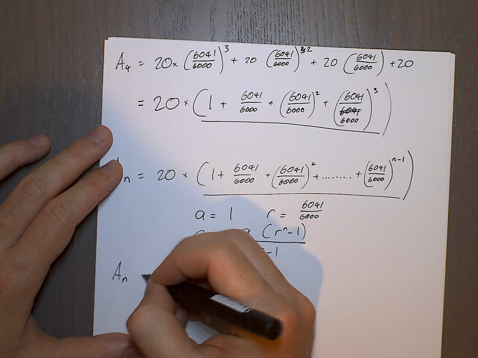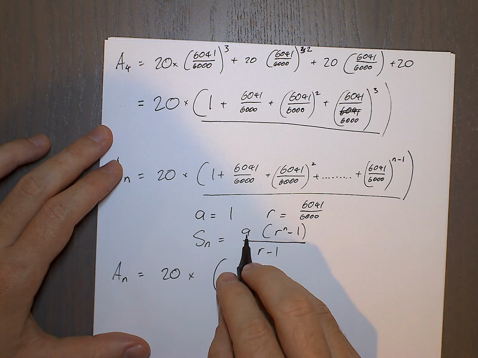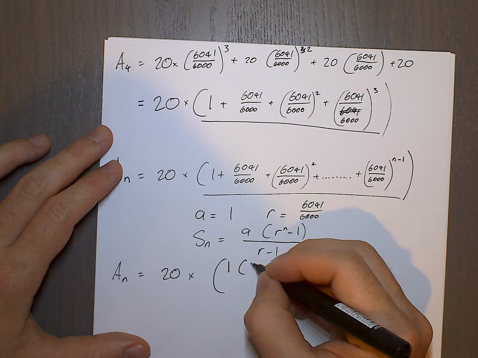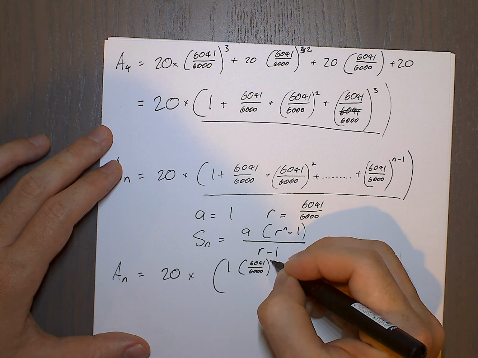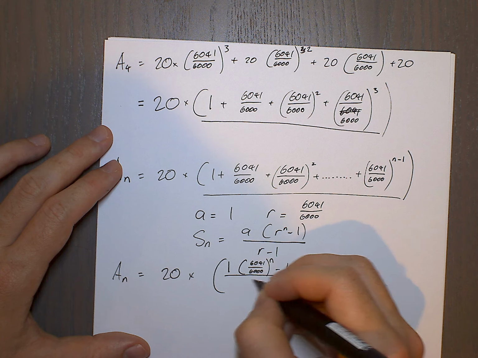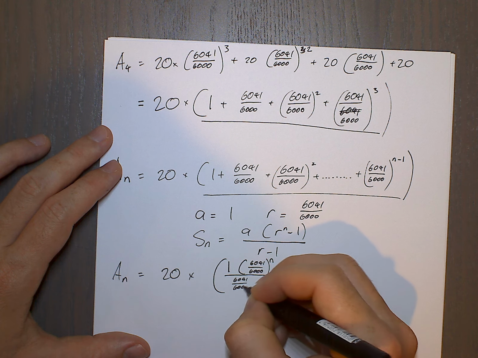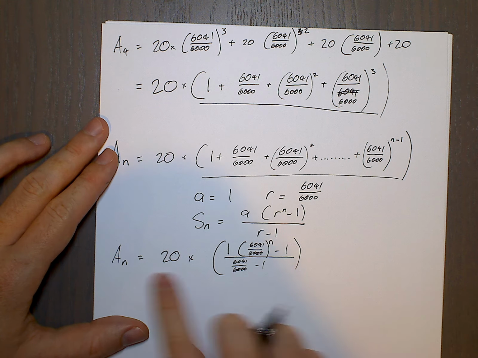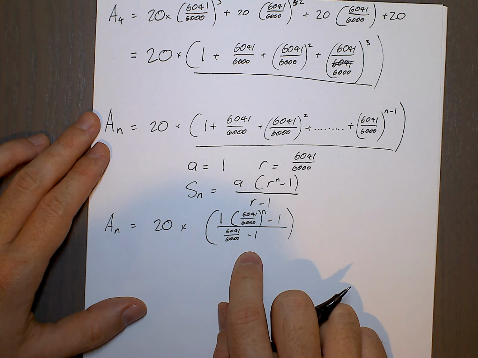Our A_n is going to be 20 times, let's do this, our A is going to be 1. I'm just going to put that in just for you guys. Bracket. Our R is going to be 6041 over 6,000 to the N minus 1, all over our rate 6041 over 6,000 minus 1, close bracket. This is our formula for solving any month we want using this problem.